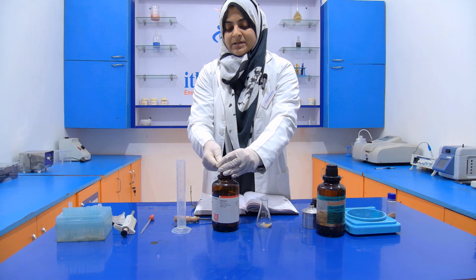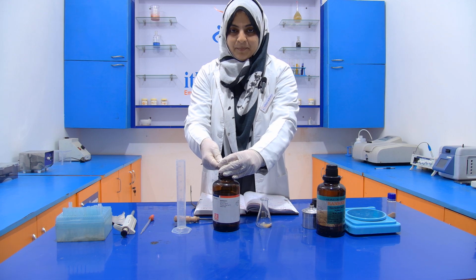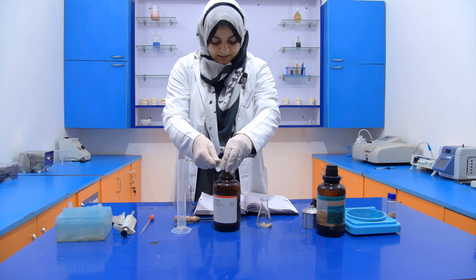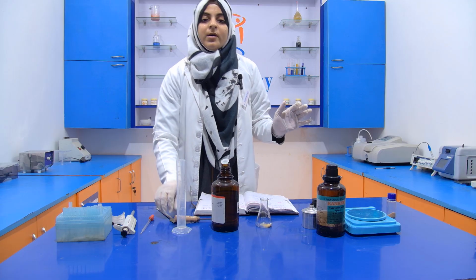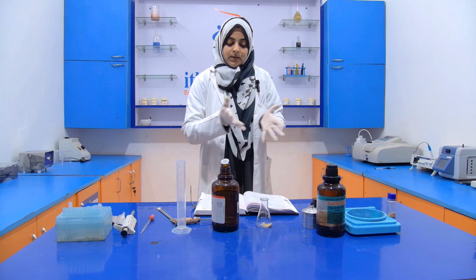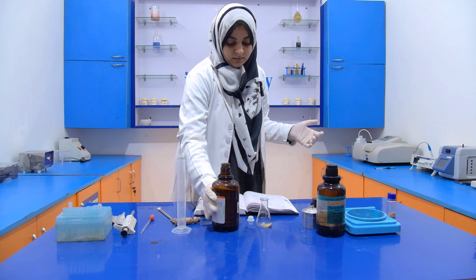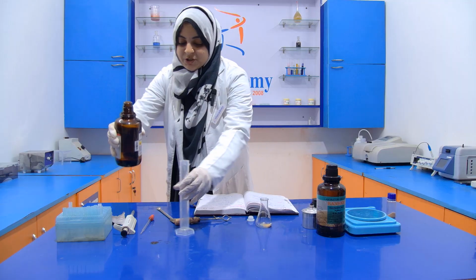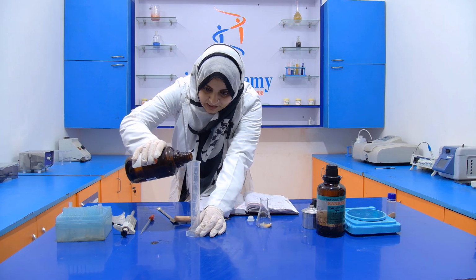If the colophony residue is present, then what happens? Then we get a bright purplish red color, and this bright purplish red color rapidly changes into a violet color, which indicates the presence of colophony residue in the asafoetida.